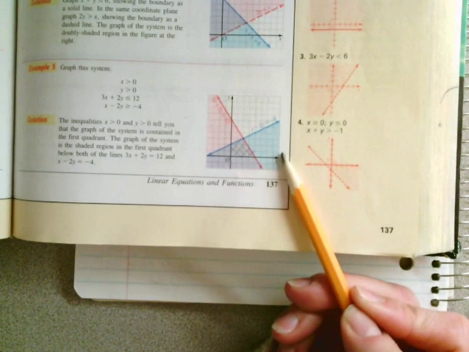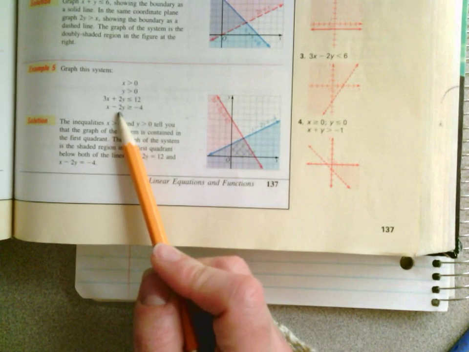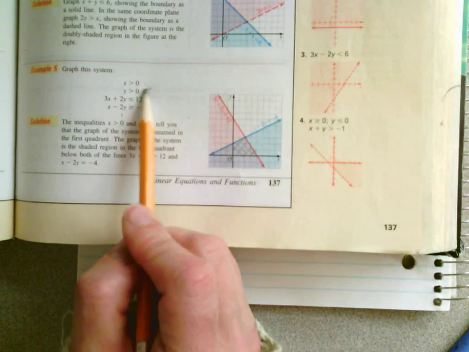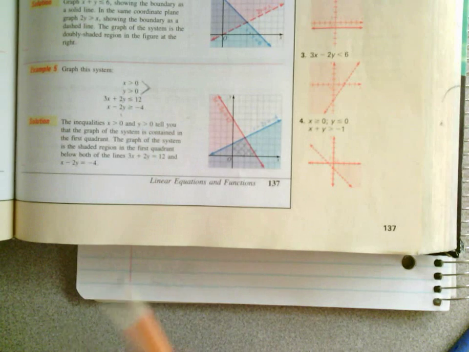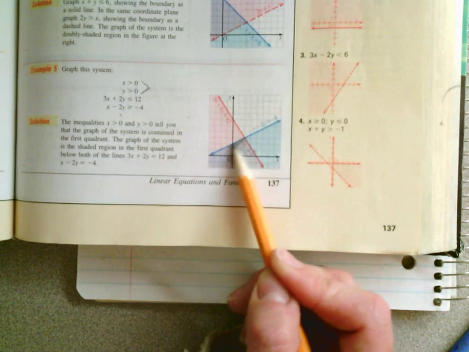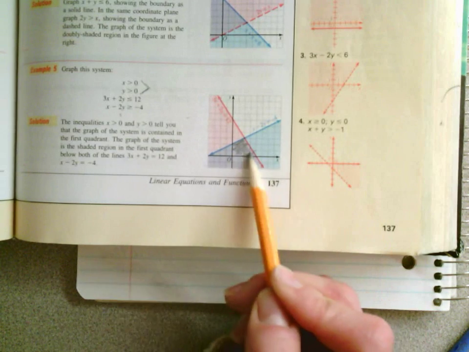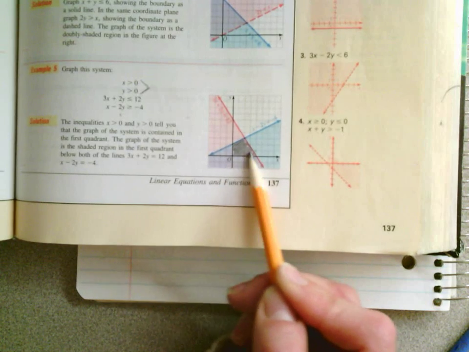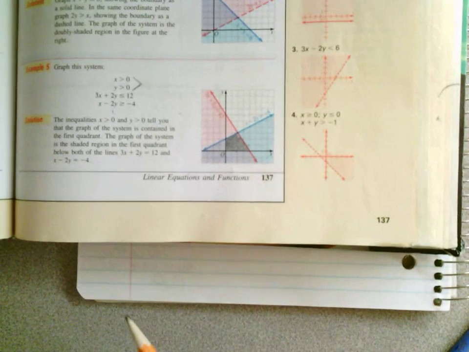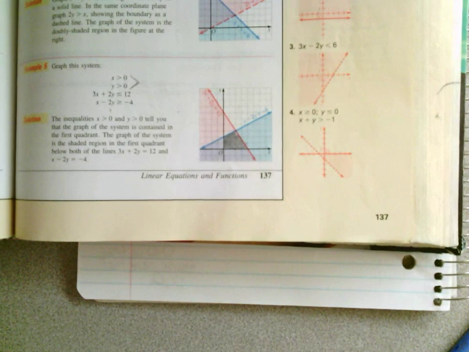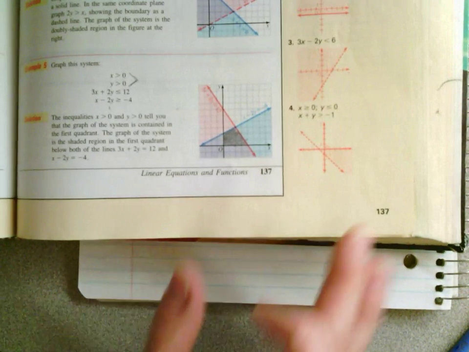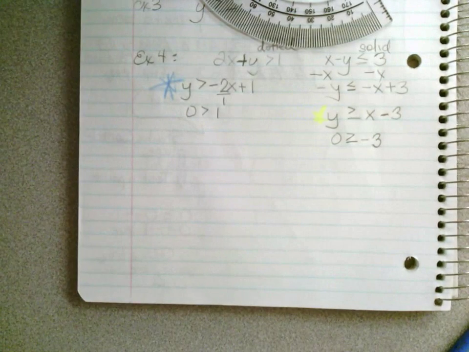The blue represents the second or the last inequality. The red represents the 3x inequality. But for these two, all you had to do was recognize any x value that's bigger than 0 would work. So that's everything that way. And any y value greater than 0. So what that did was make this little portion the only truth. That's all that did.